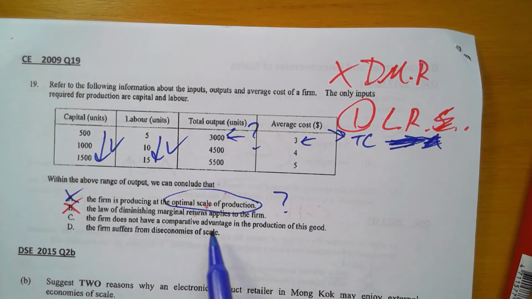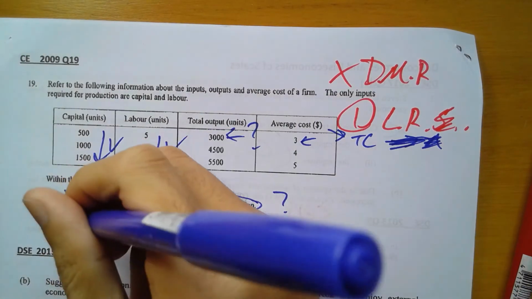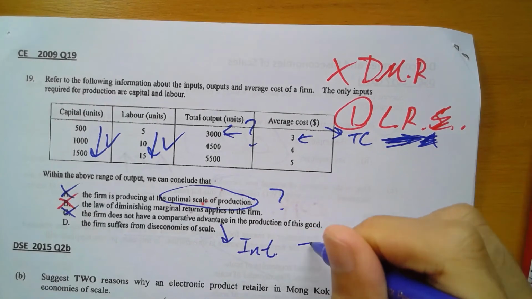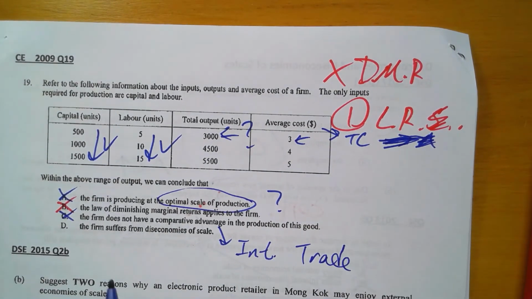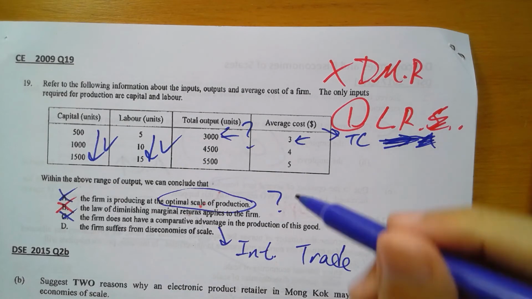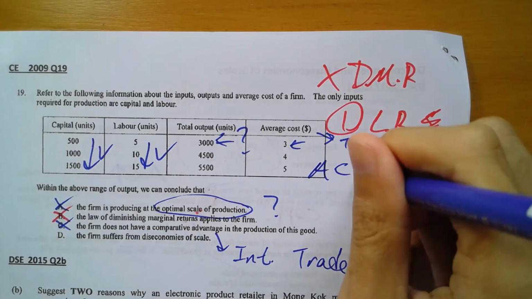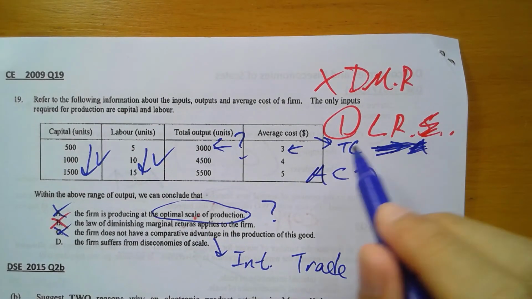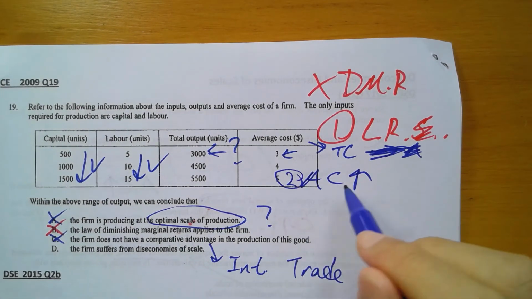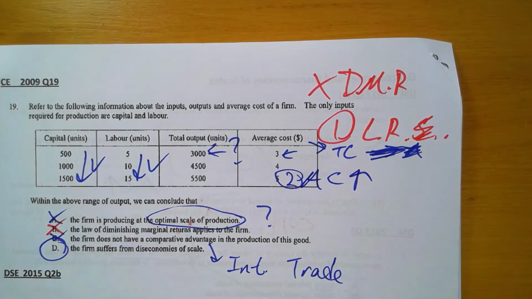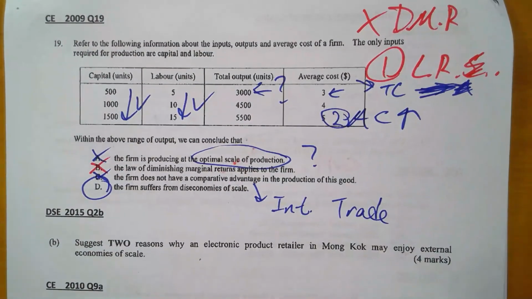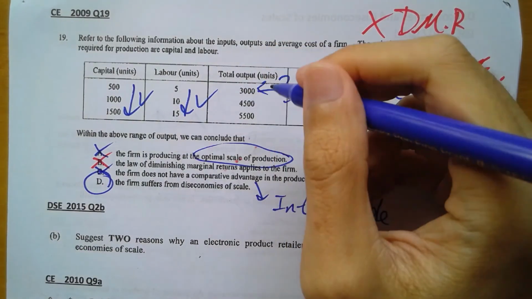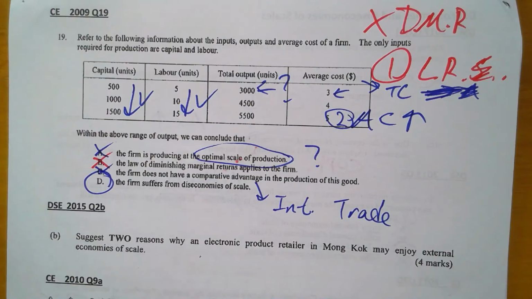The firm does not have a comparative advantage. Now this one, comparative advantage, is for international trade. We obviously don't know anything about it. Alright, now, suffers from diseconomies of scale. This is obviously correct because AC is increasing and this is a long run. Okay, long run and AC increasing. So yes, they are suffering from diseconomies of scale. Not exactly too difficult. A lot of useless information, no use.